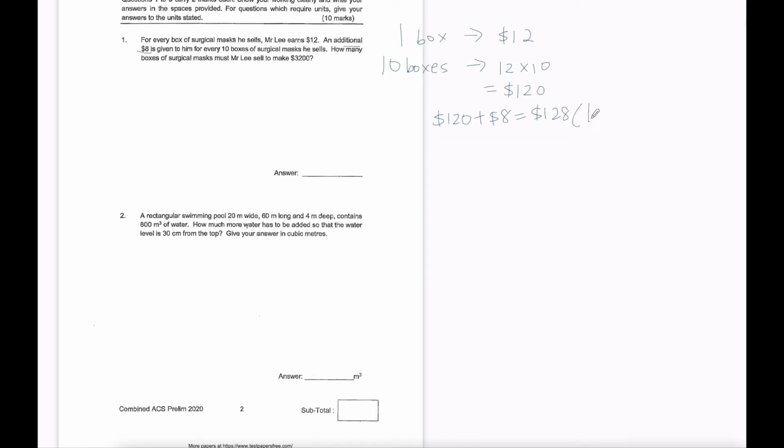So this is one set of 10 masks. How many boxes of surgical masks must Mr. Lee sell to make $3,200? So $128 is one set, correct, of 10 masks. So let's find out how many sets $3,200 gives us. Use this method: divide times. So take 1, divide by 128, times 3,200. Just let your calculator do the job. You're going to get 25 sets.